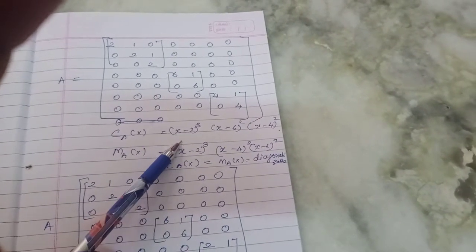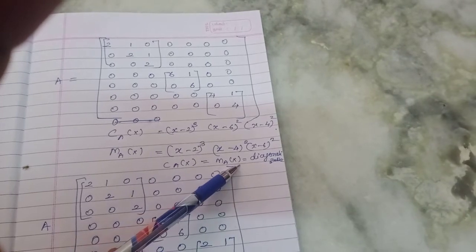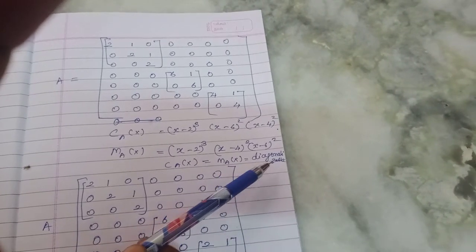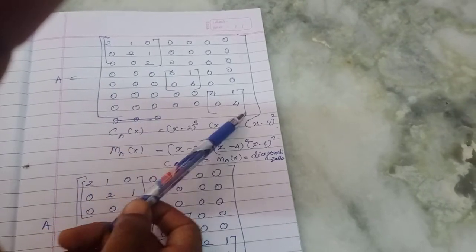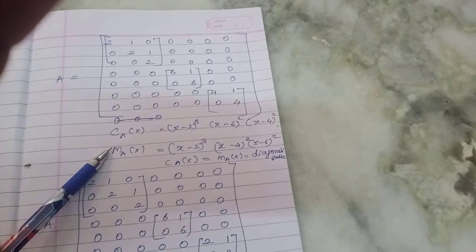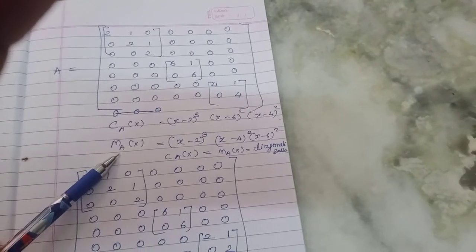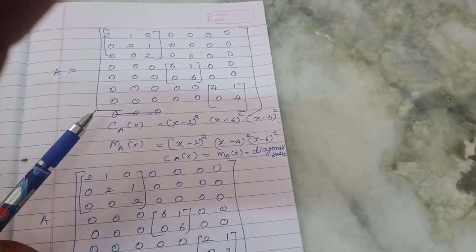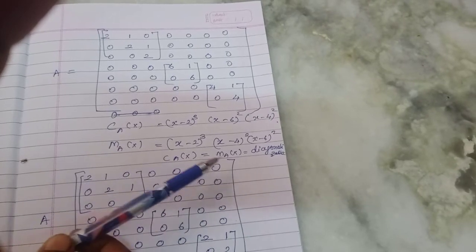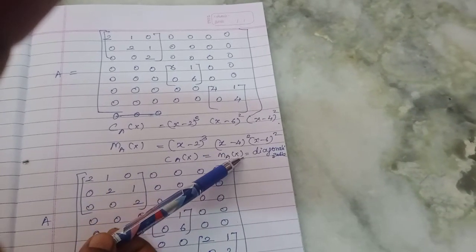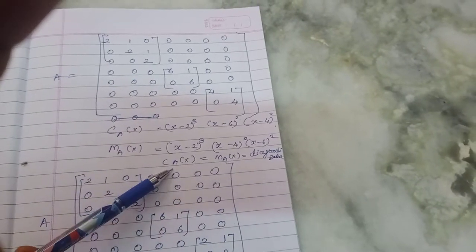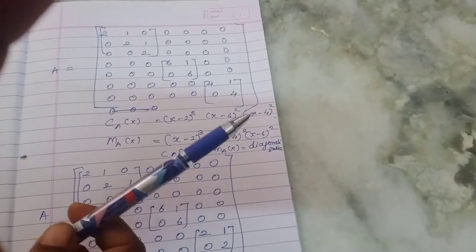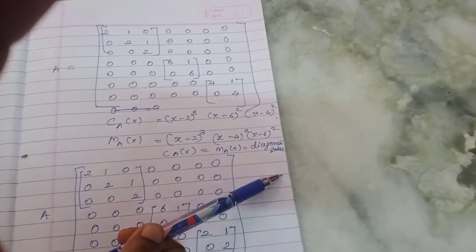So the characteristic polynomial and the minimal polynomial are equal, so we can say it is diagonalizable. So we have formed the Jordan blocks. From these Jordan blocks, we have found the characteristic polynomial and the minimal polynomial, and comparing them, we conclude that it is diagonalizable. Once the characteristic polynomial and the minimal polynomial are equal, it is said to be diagonalizable.